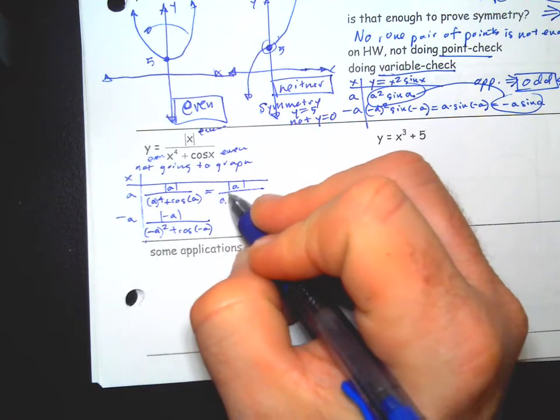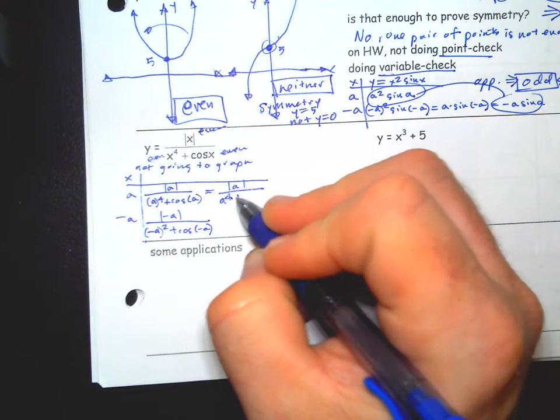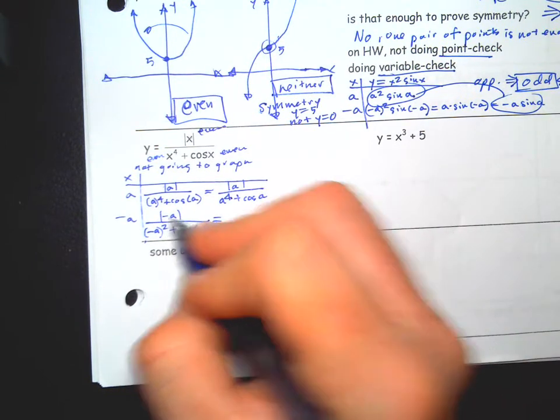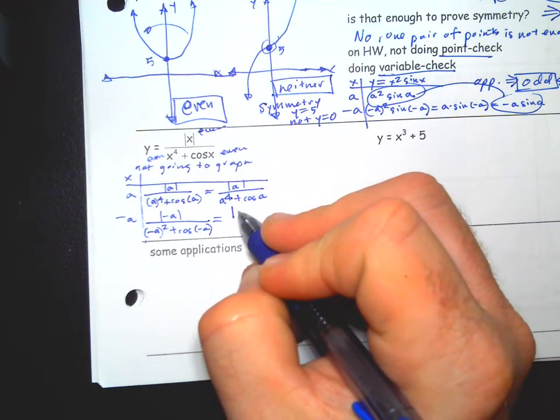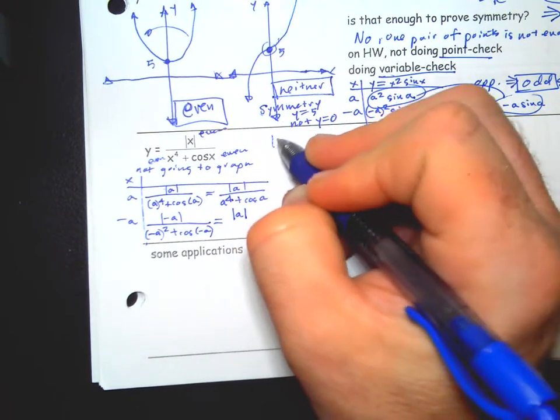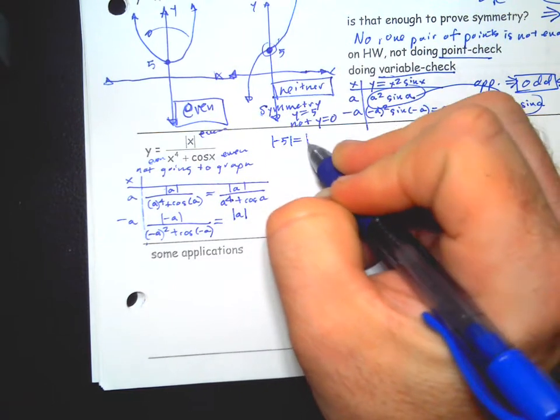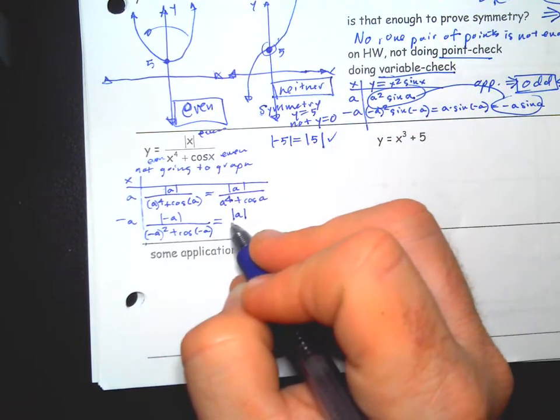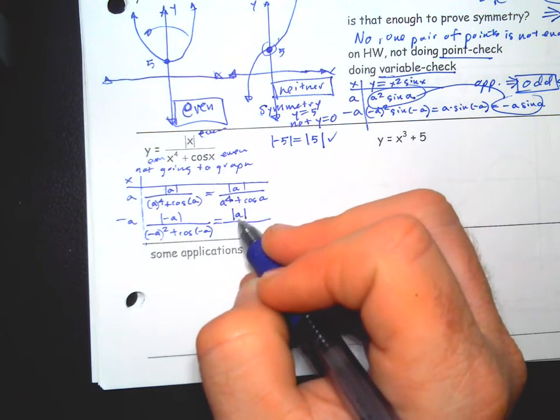And then a to the fourth is for sure a to the fourth, and cosine of a is cosine of a. Now here, we could say that the absolute value of negative a is the absolute value of a, right? If you take the absolute value of negative 5, isn't that the same as the absolute value of positive 5? So we can do that. We can't get rid of the absolute values, but we can get rid of the negative.